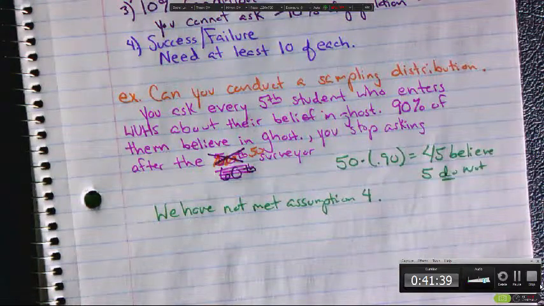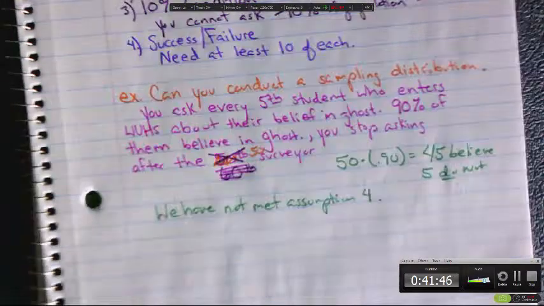Yeah, that's what I meant. If necessary, you can violate the 10% rule.